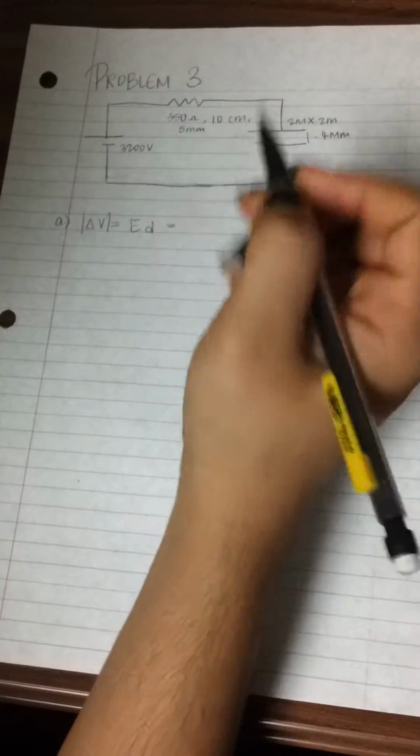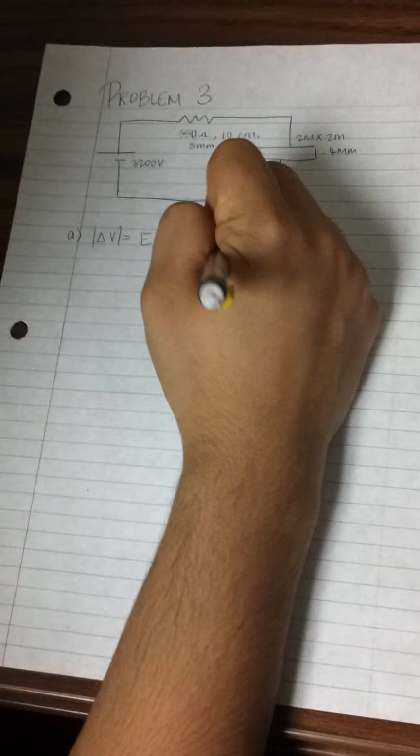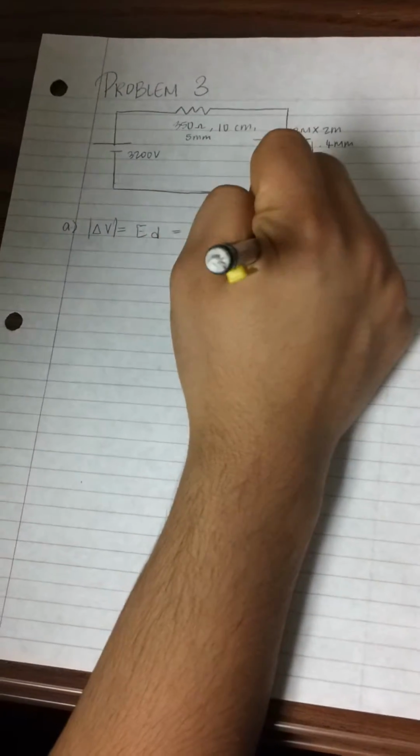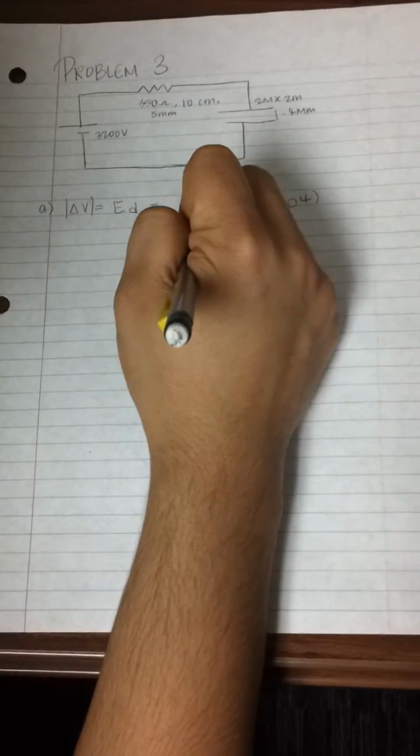We know that the electric field is going to be 3e6, because that's given to us in the question, and that the separation distance is going to be 0.4 millimeters, so that translates into 0.0004. And if you calculate that out, your answer is just 1200 volts.